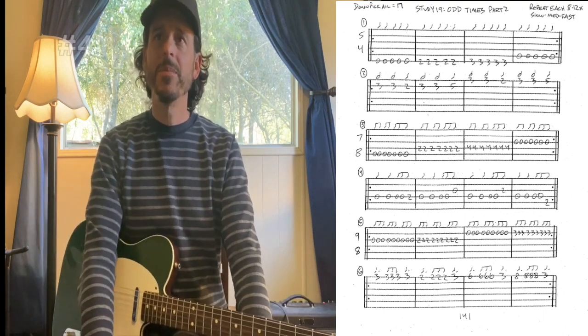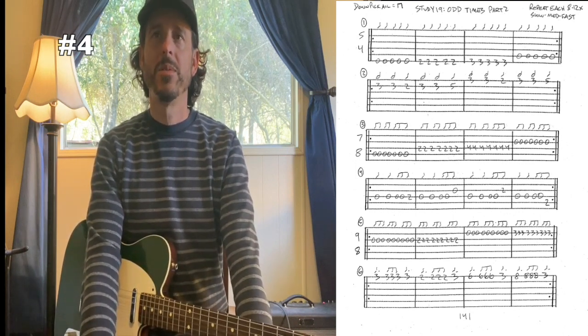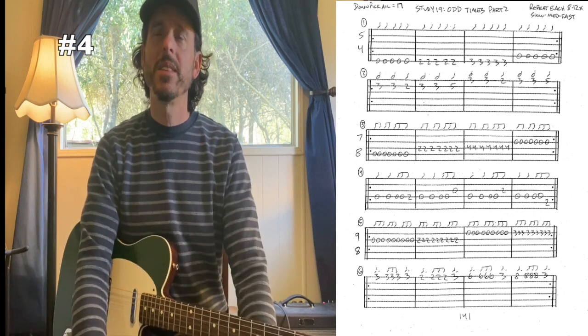Okay, for number 4, we're going to have rhythmically 2 quarter notes and then 3 8th notes. We're going to start off with our open 4th string for the first 4 notes, and then we'll hit our 2nd fret on the 4th string for the last note.